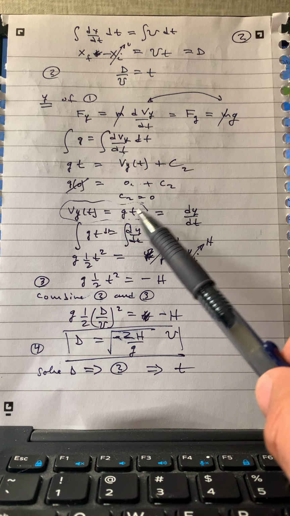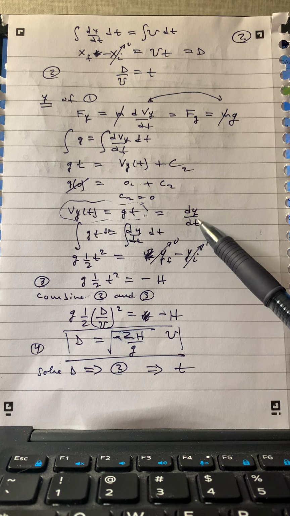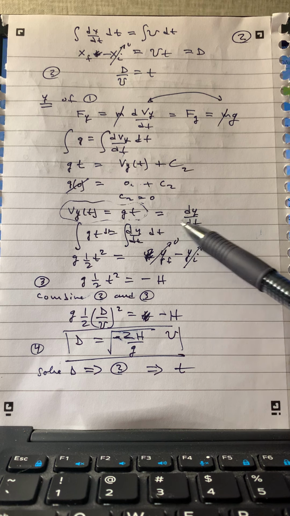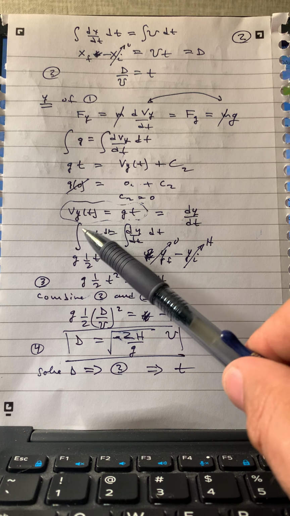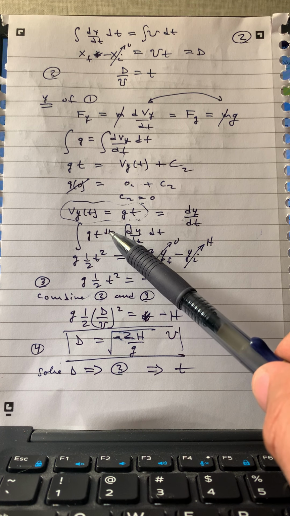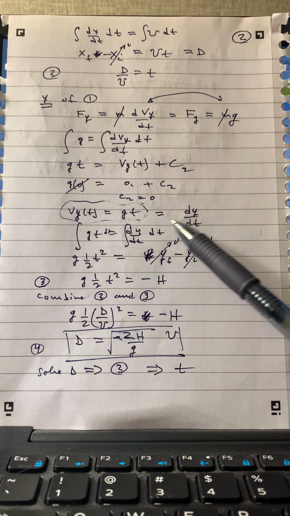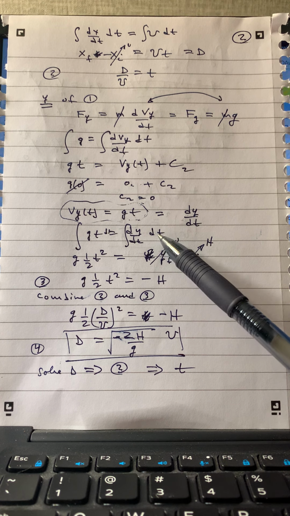Now, instead of being a constant like it was in the x direction, this is the y component, and the velocity is not constant, it's a function of time, so it's g times t. So we have this equation, gt equals dy dt. Again, this is a differential. We get rid of the differential by integrating, so this is the integral of gt with respect to time is equal to the integral of dy dt with respect to time.